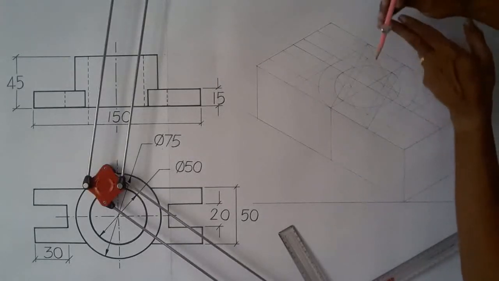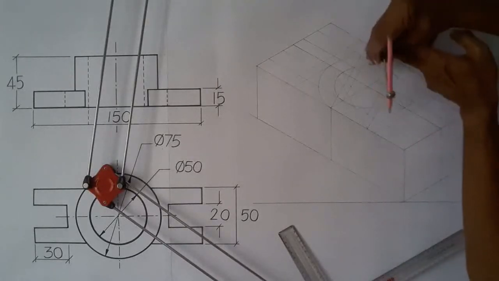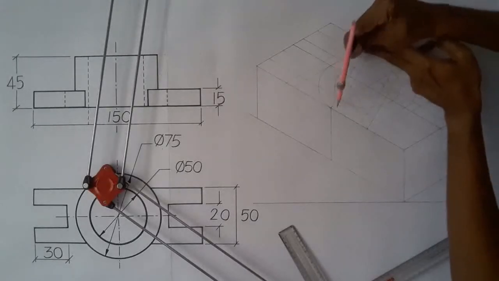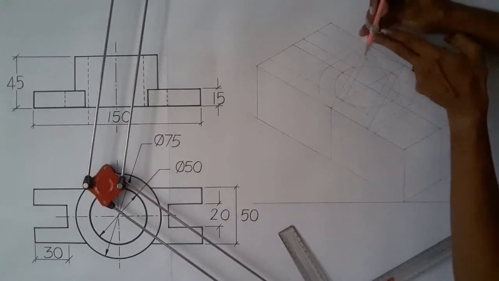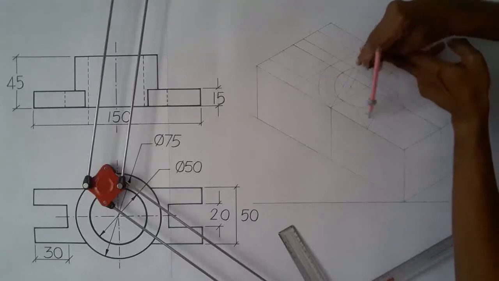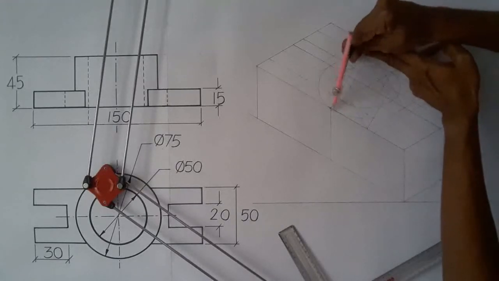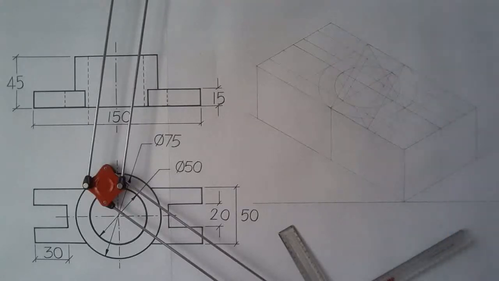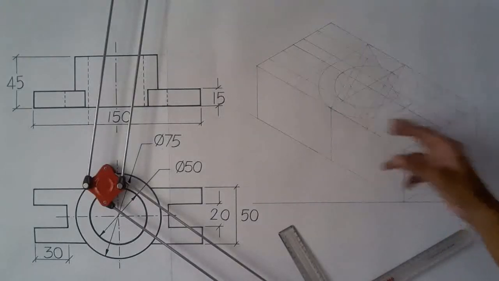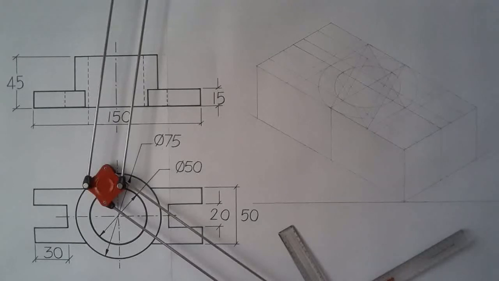Making use of the same radius, you can go to the other corner and try to see whether they are in alignment. If they are in perfect alignment, so we have drawn the circles using the 4 center method.